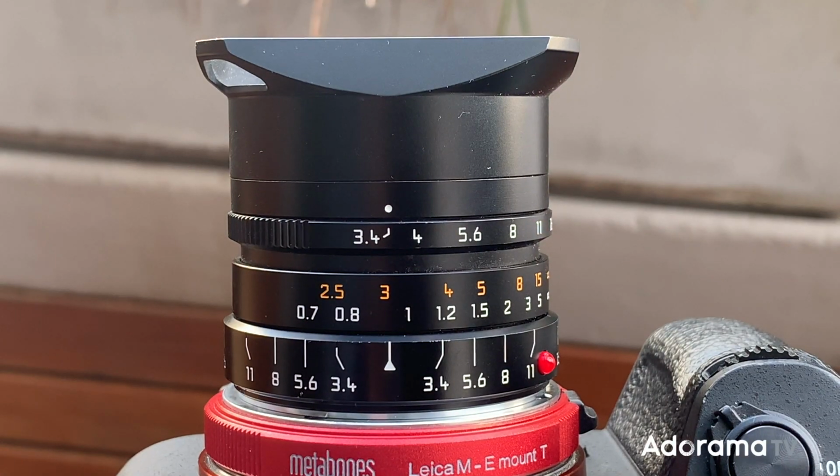Okay, let's talk about our aperture and ISO and shutter and all of that kind of stuff. So, what we want is the maximum amount of light coming into the lens. And so I'm putting my aperture at 3.4. That's the widest that this lens can open up. So whatever the widest aperture that your lens has, that's what you should use.